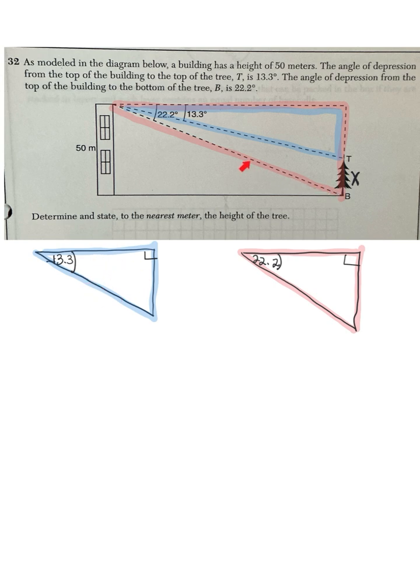All right, so then I had highlighted this red one right here. So this 22.2 degrees is right here. Again, there's my right angle here and here. And I want to talk for a minute about this 50. If the height of the building is 50, then that means this whole length here is also 50, right? Because basically you have a rectangle here, if you can see that. So if this is 50, that whole thing is 50, which means this whole thing is 50. So I am going to put a 50 right there.